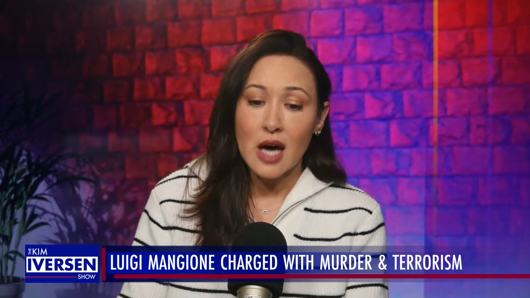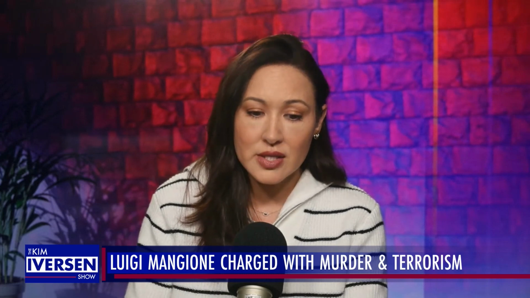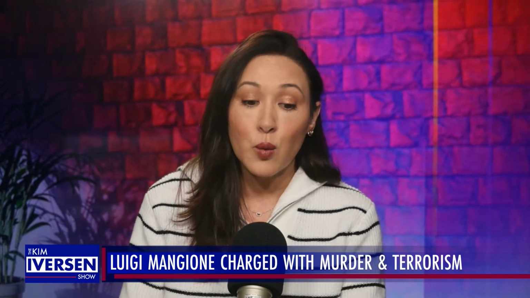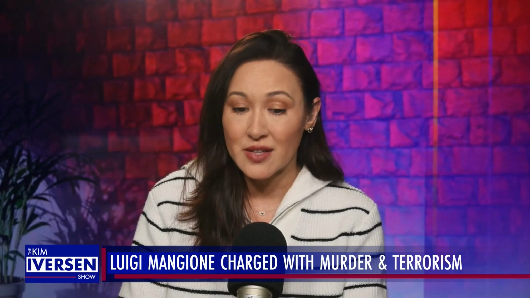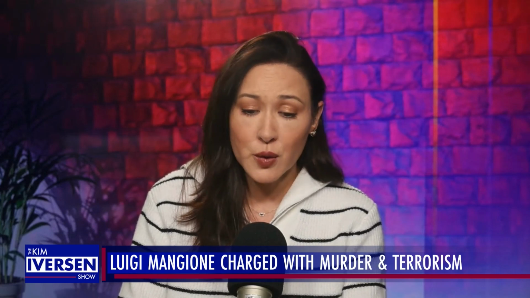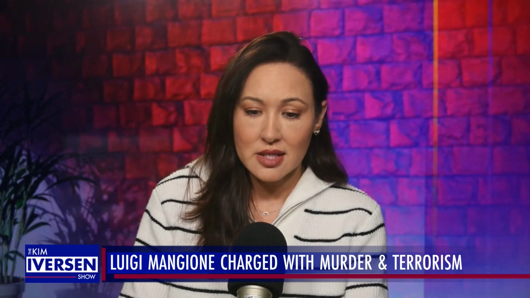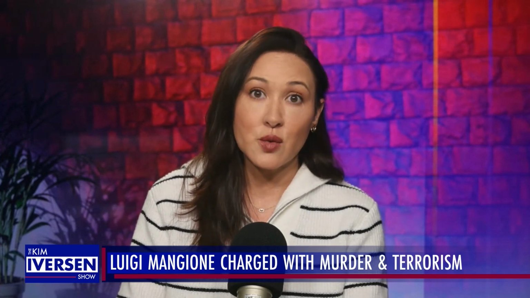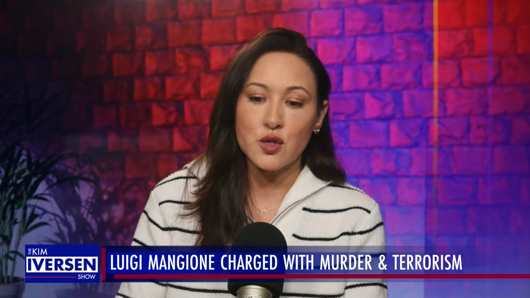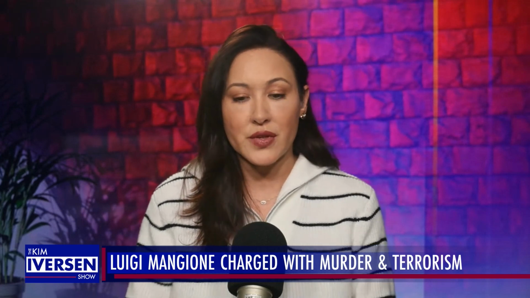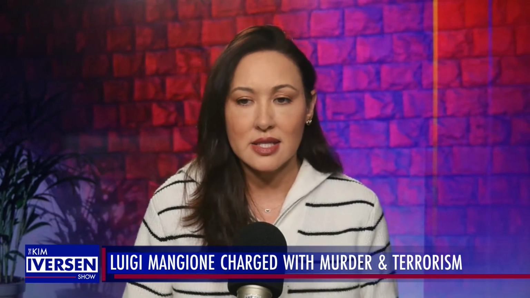The law addresses homicides that are committed as part of a terrorist act or with the intent to intimidate or coerce civilians, influence government policy, or affect the operation of government through violence. And this statute was enacted after 9/11, and it was to address crimes committed as act of terrorism within the state of New York. So they've kind of added this to the list.